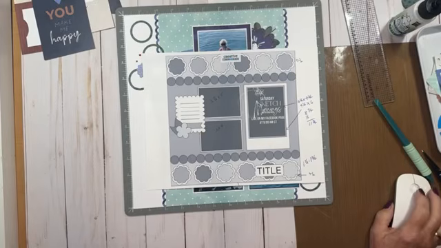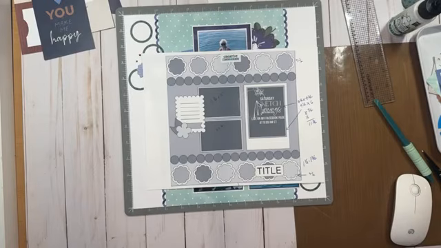Yeah, Martha, those are great stickers to have. Yes, Deborah, we need to write in. I say that almost every video. We need to write into Creative Memories and have them bring back the thin 3D foam. I have some of it, but I'm also still using some from Close to My Heart.